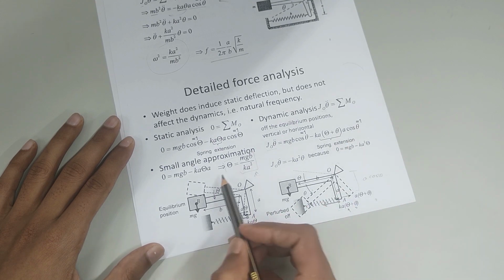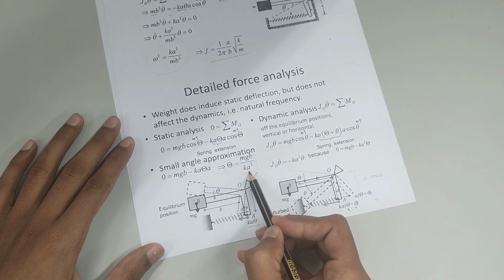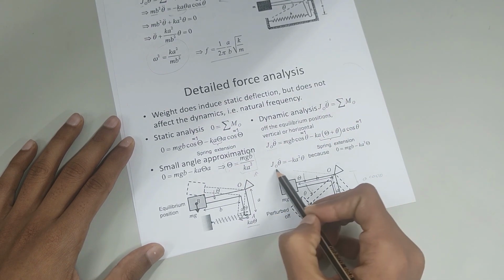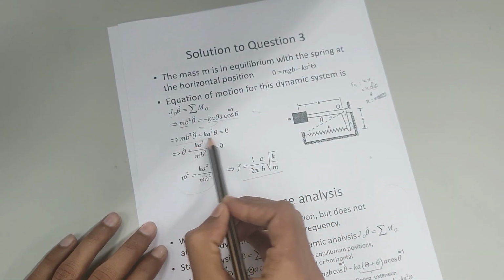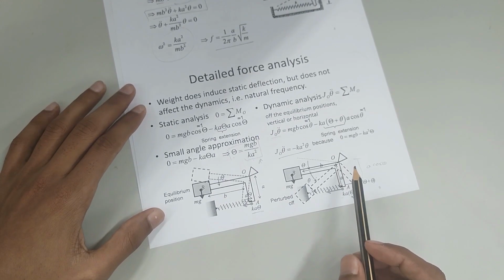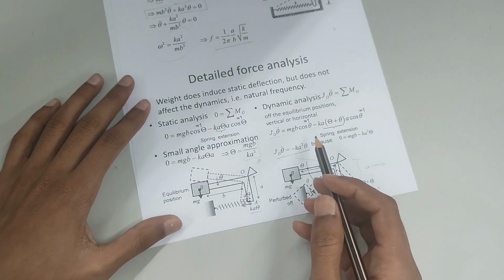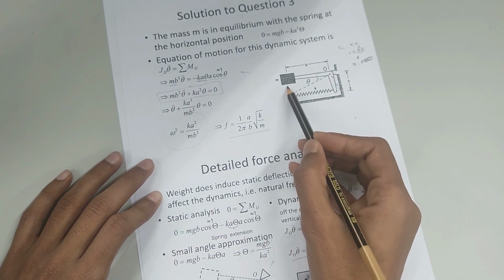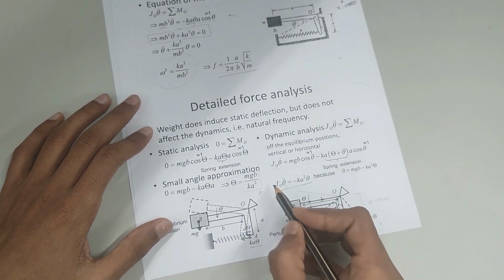Now we know the value of psi is m g b by k a square. If we put it here, we will get again the same equation that we obtained previously. So in the dynamic analysis, we can directly neglect the weight of this box, and we can get the equation for the natural frequency.